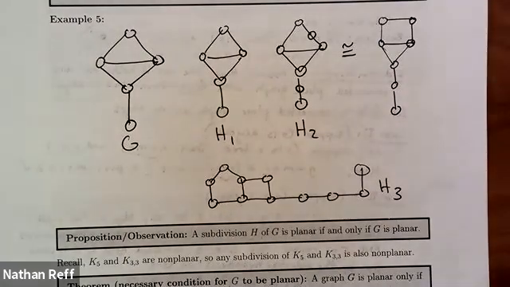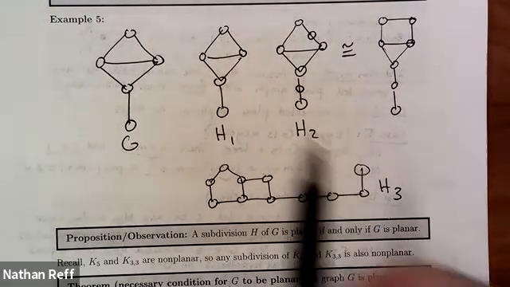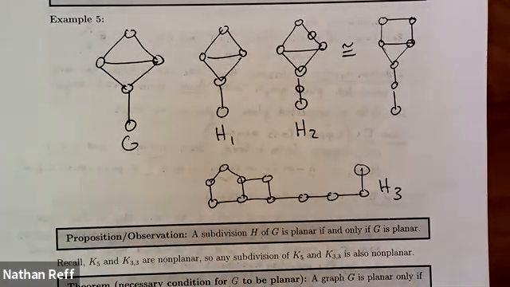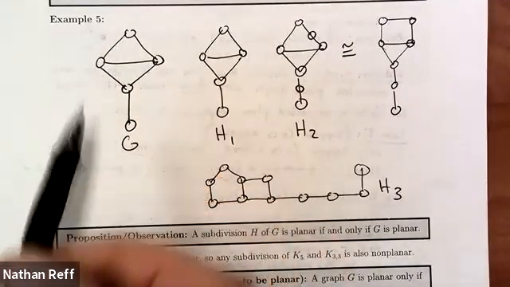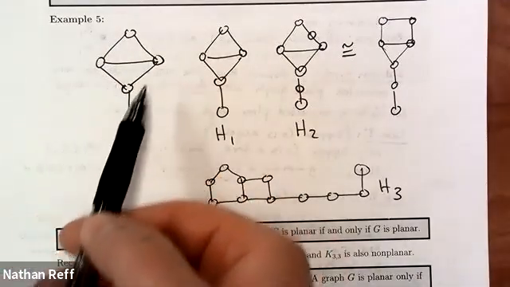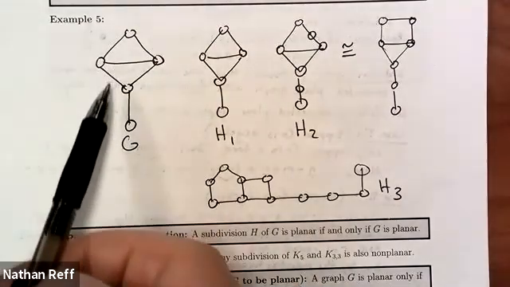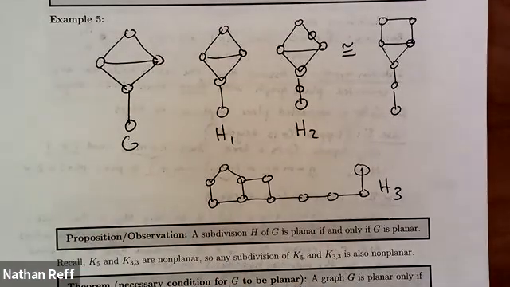Is that okay? Okay, so an observation: a subdivision of a graph G is planar if and only if G is planar. So if G is planar, by inserting these vertices of degree 2, I'm not going to increase any crossings in the graph, right? Do you agree with that? If I start with this guy being planar, and you start inserting vertices of degree 2, are you inserting any crossings where edges have to cross over each other? No, because you're just inserting a vertex where there already was an edge. So you're not increasing the number of crossings.